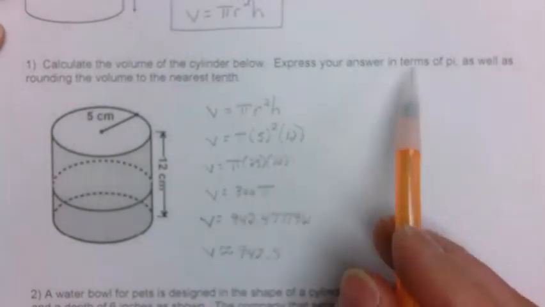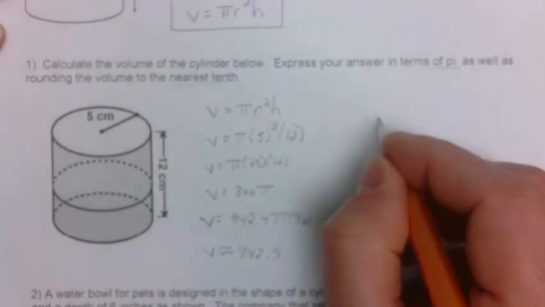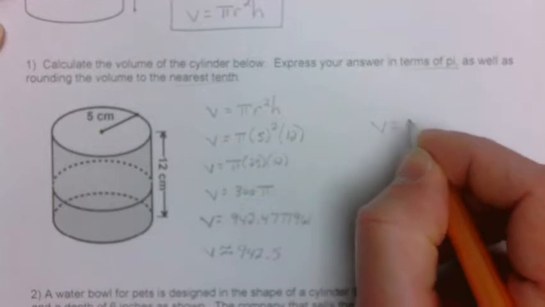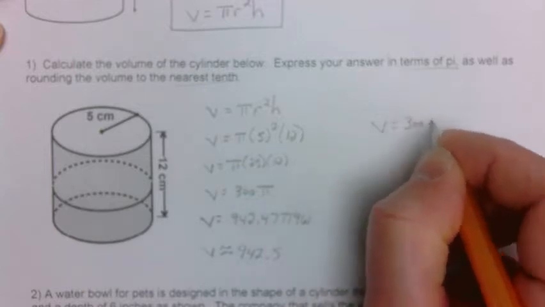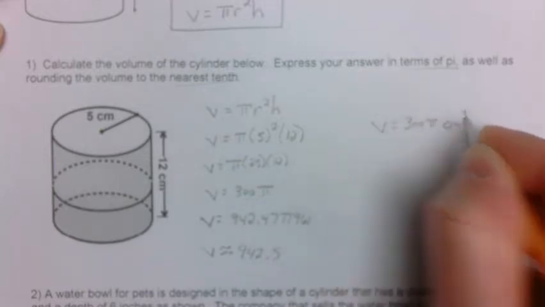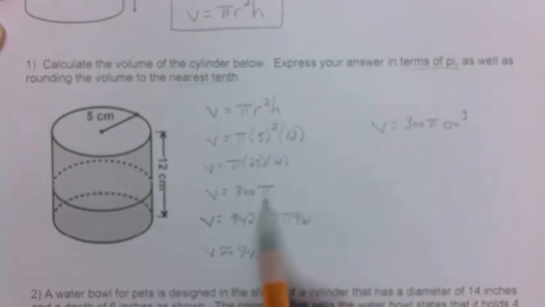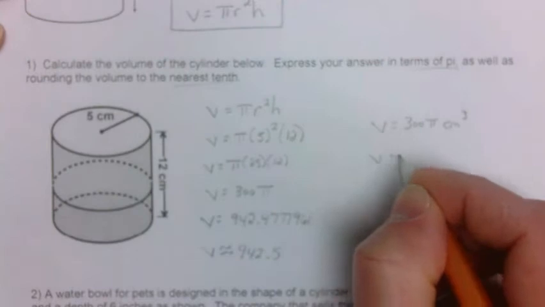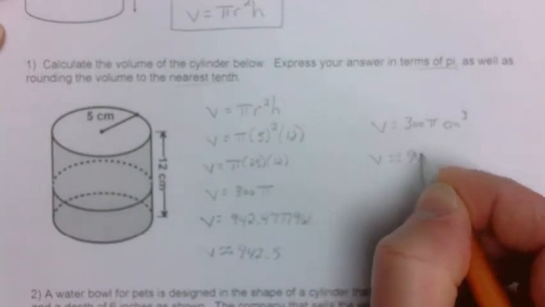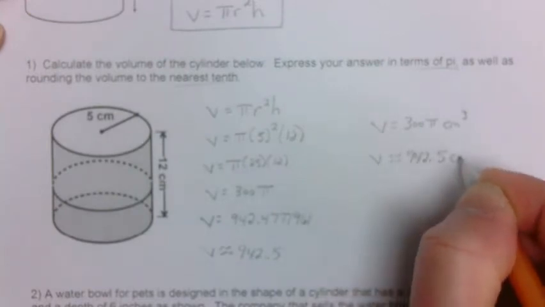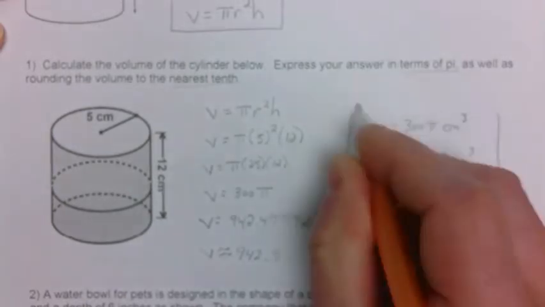Okay, so they wanted the answer in terms of pi. Well, if we do that, volume equals 300 pi cubic centimeters. We see that right here. Or rounded to the nearest tenth, volume is approximately 942.5 cubic centimeters.